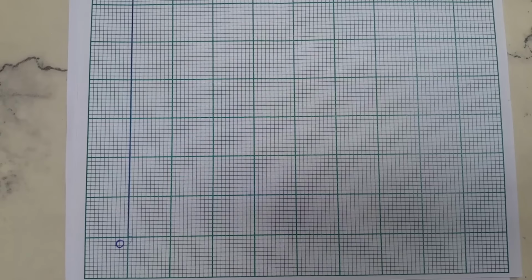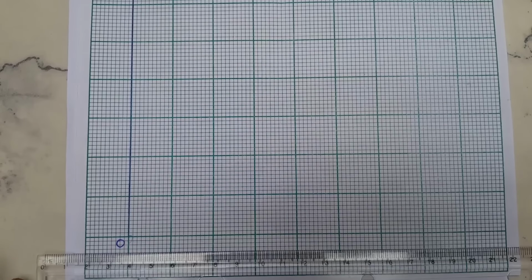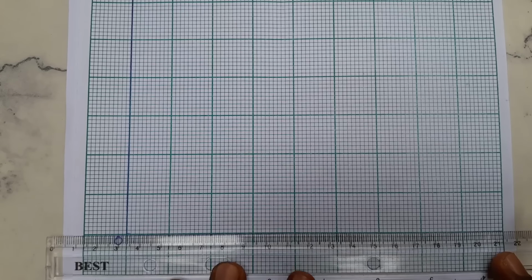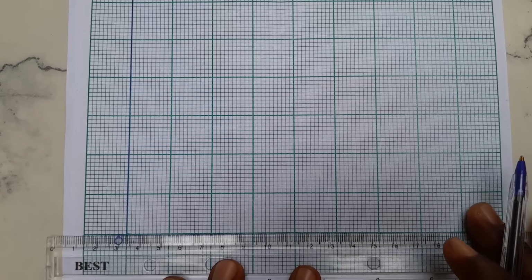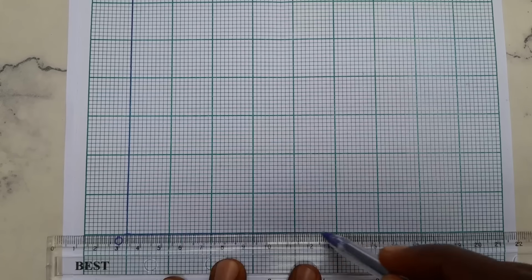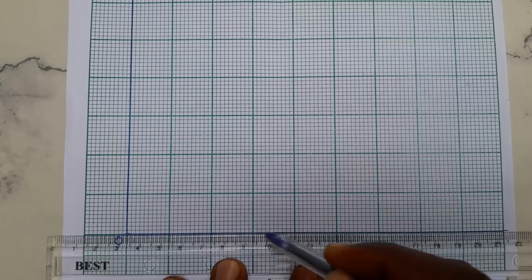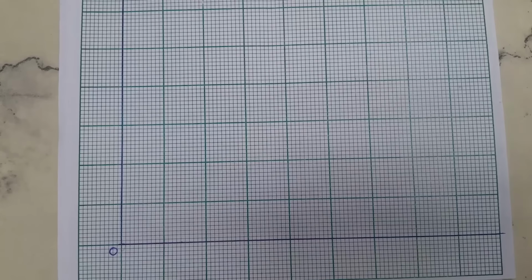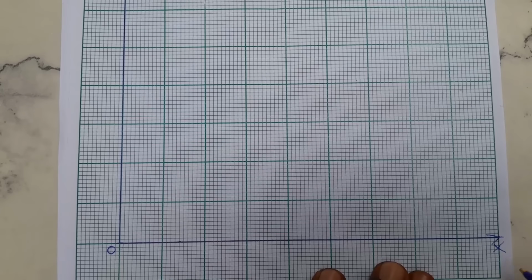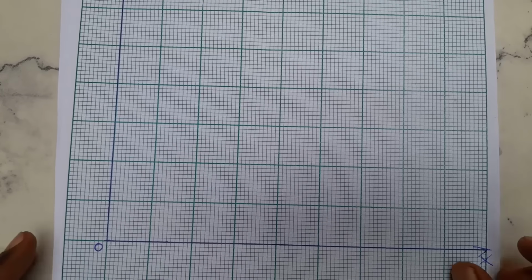Then even here, I do the same. Hope you're able to follow. You say from here to there like this. So this is the x-axis. You know that this is the x-axis.